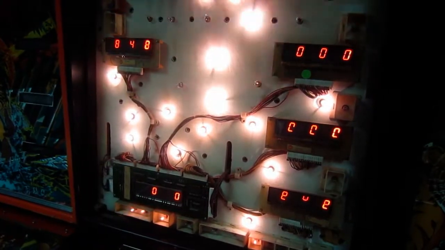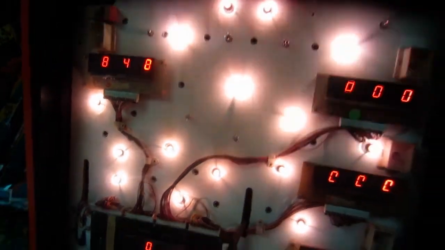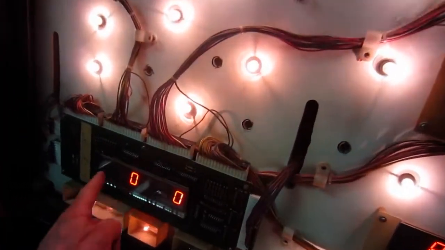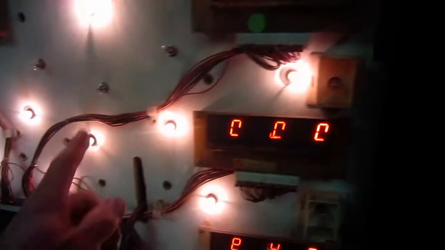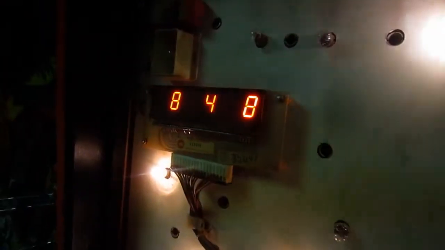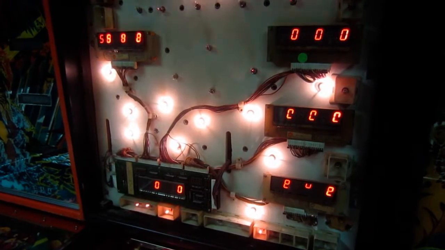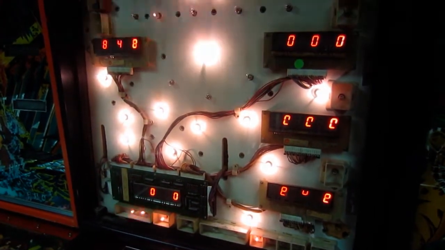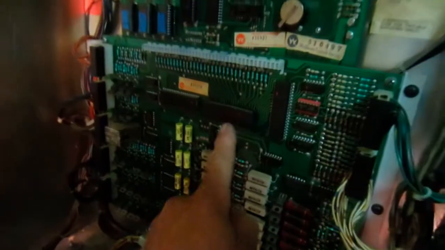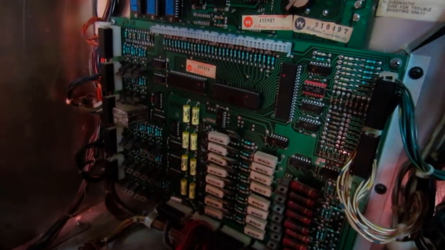Here I have the driver board installed in a Firepower, and you can clearly see the digits are missing, just like it was in the test fixture. These guys are missing, and basically every other digit is missing. Over here is player one. So in case you didn't believe my test fixture, here it is in real life with the bad AMI PIA chip installed right here. So I'll take that out now, and I will put the new PIA in and show you.